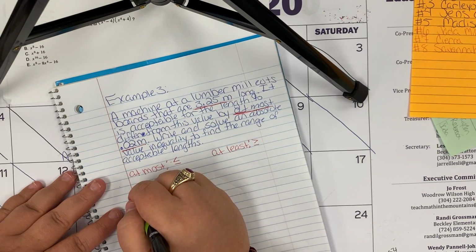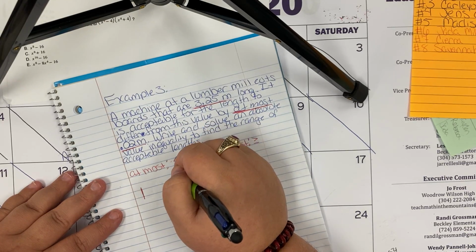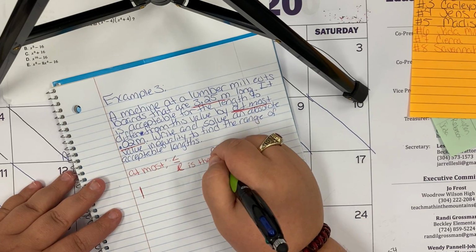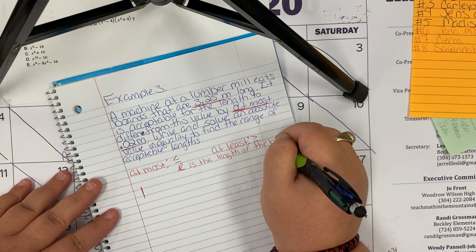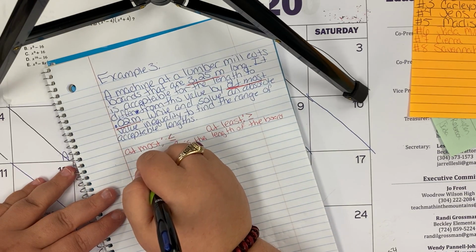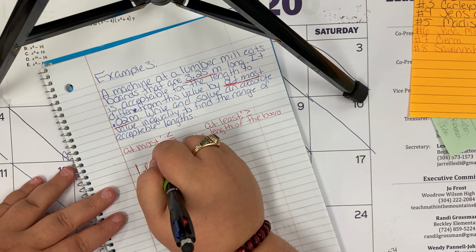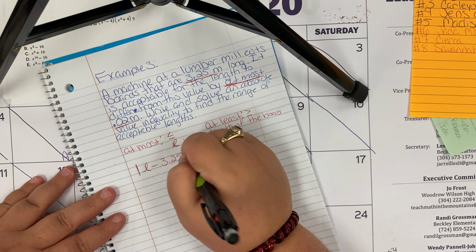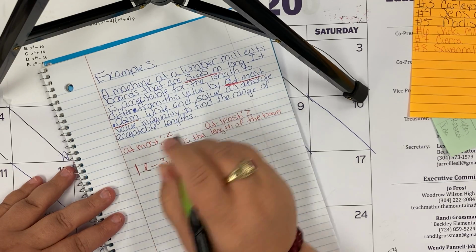So my actual length, we'll call it L, cursive L. L is the length of the board. So the absolute value of L minus 3.25 is going to be less than or equal to, because it's at most, 0.02.